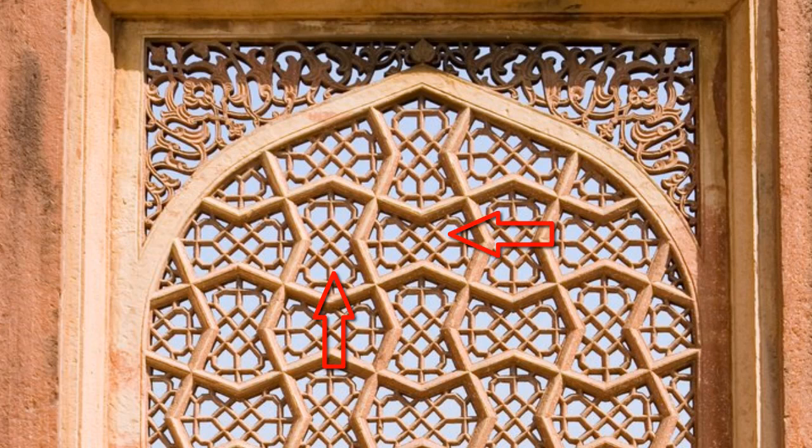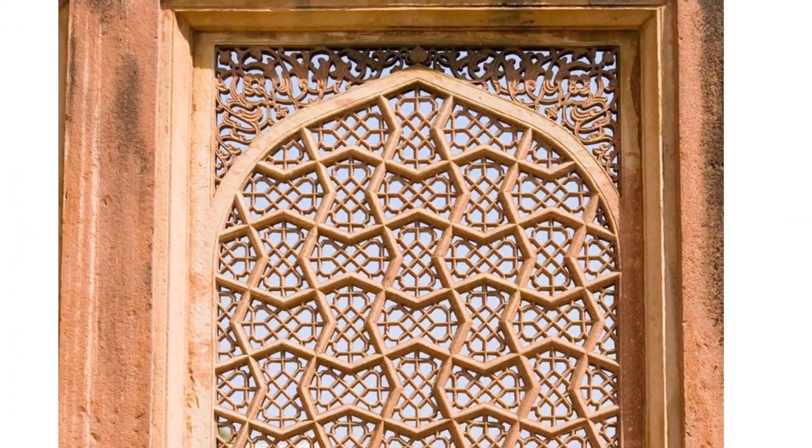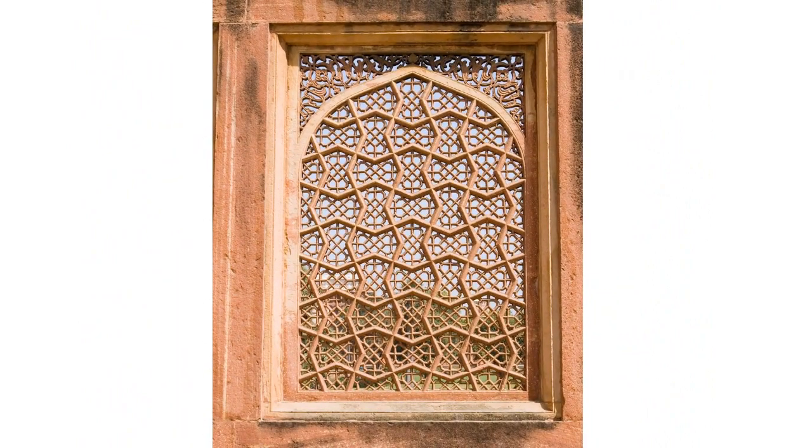So the question is here, how would you design something like that? How would a craftsman make something like that? If we look at both objects, we can see that they are made more or less for a rectangular shape.